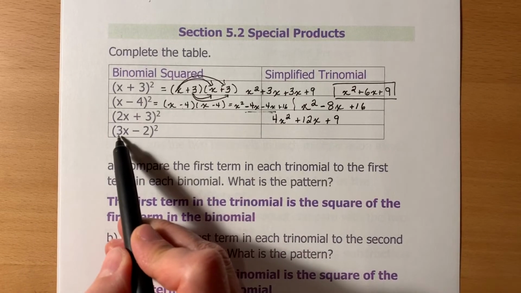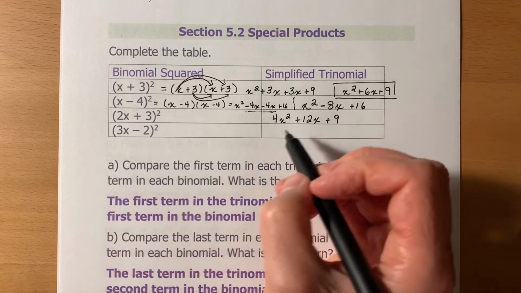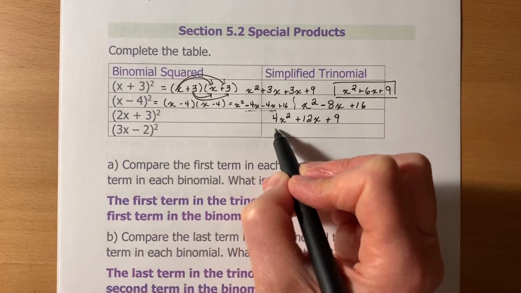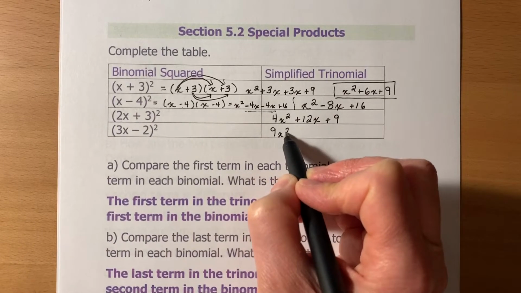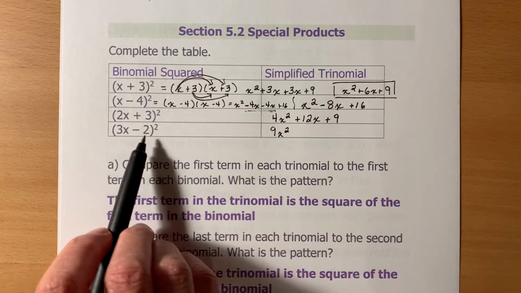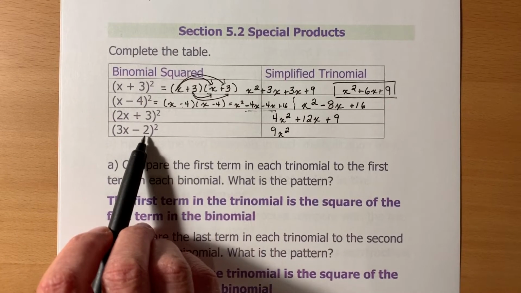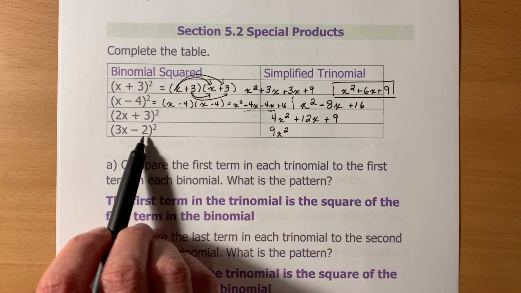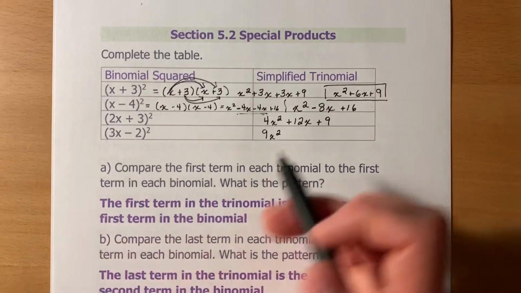Okay, let's do the last one here. Take 3x and square it, and you get 9x squared. Take 3x and times it by -2, -6x. Double it, negative 12x.